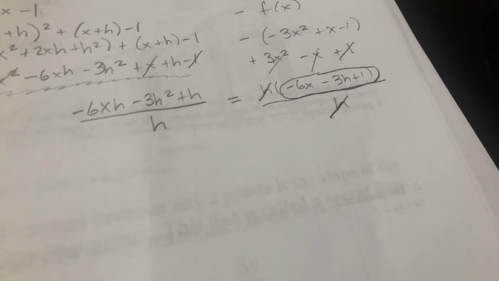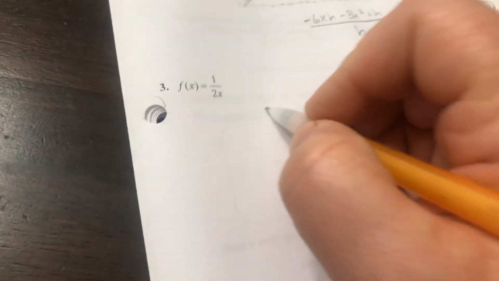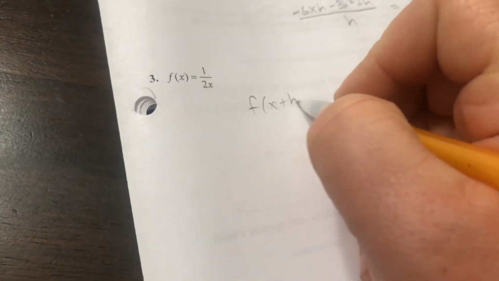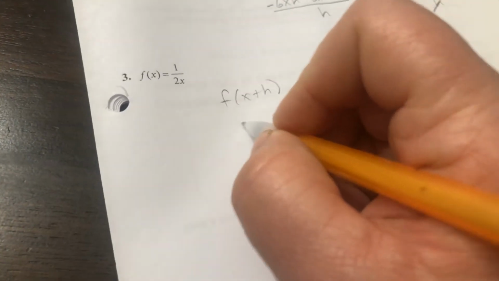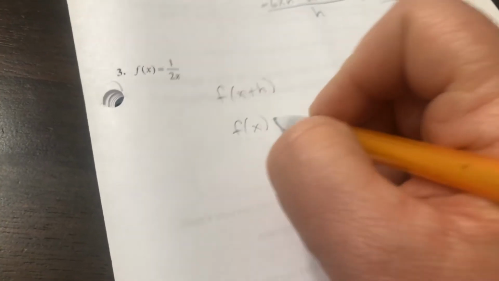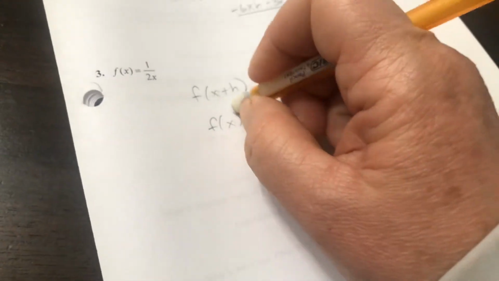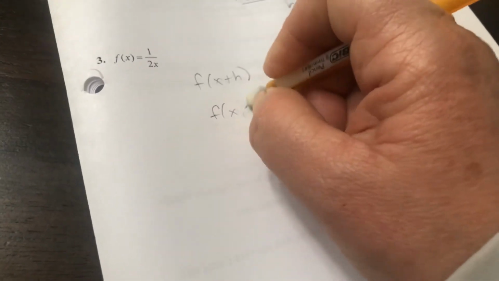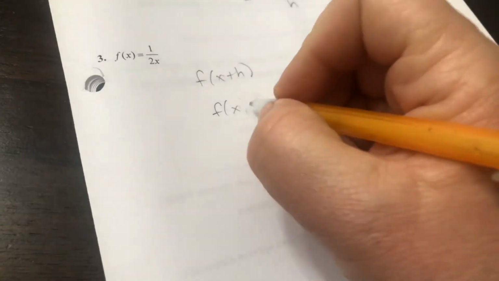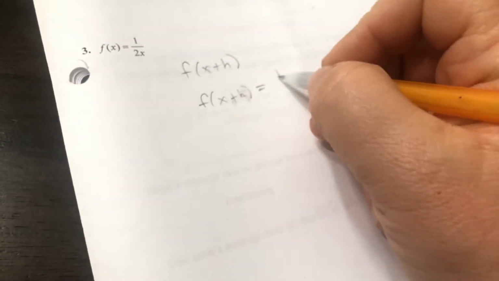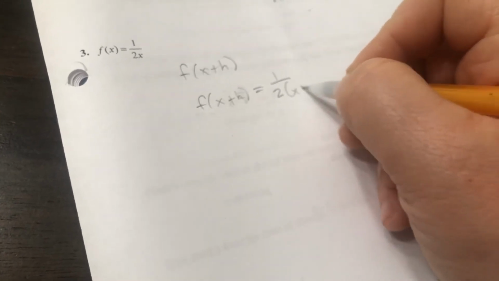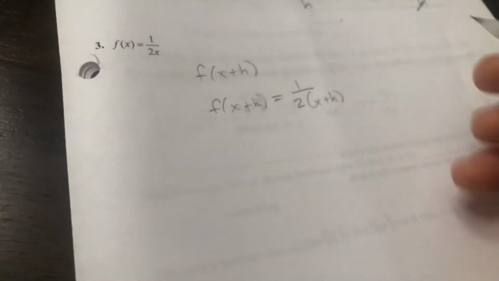Okay, let's try that again. So the first thing we want to find is f of x plus h. So f of x plus h, so every place there's an x, I'm going to put x plus h. Okay, so that's 1, and then 2. Oh, there's an x, so I'm going to put x plus h.